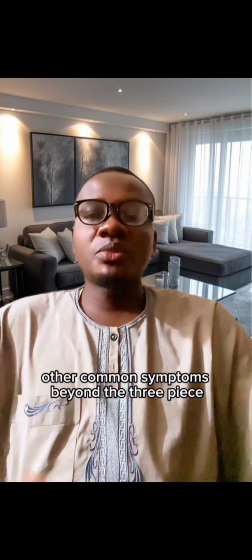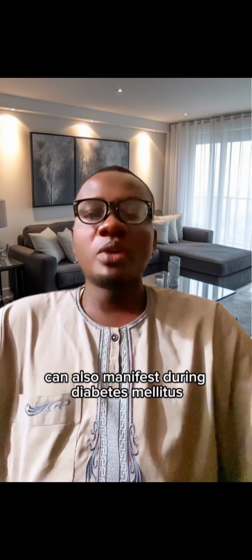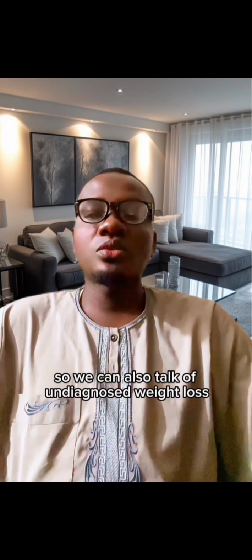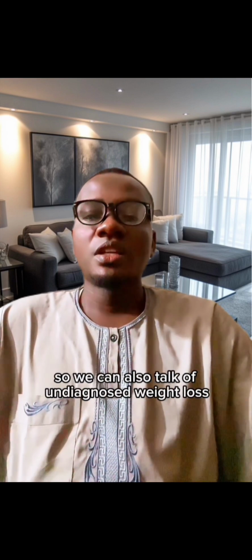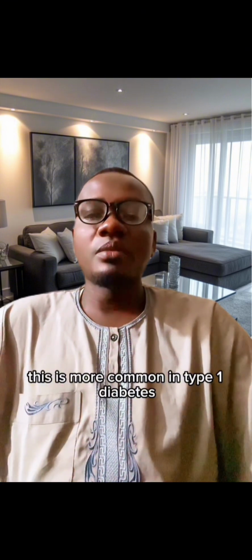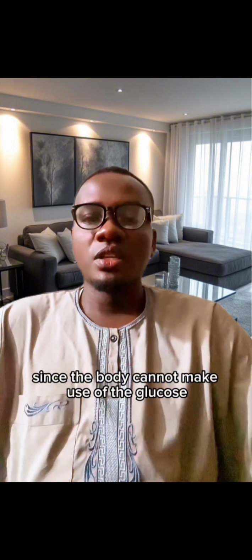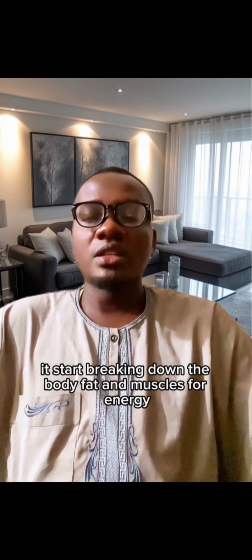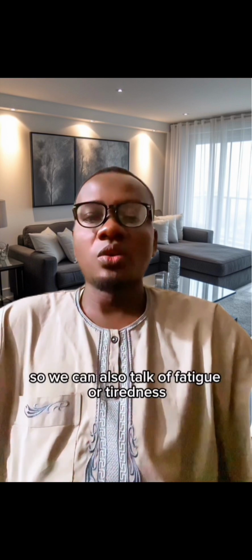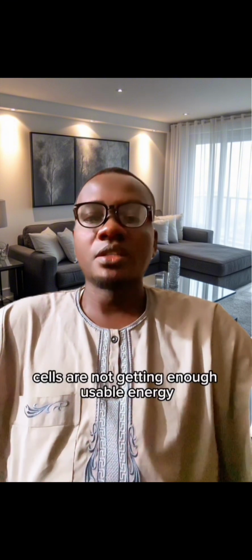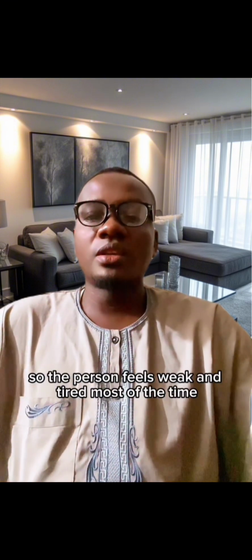Other common symptoms beyond the 3Ps can also manifest during diabetes mellitus. So we can also talk of unexplained weight loss. This is more common in type 1 diabetes. Since the body cannot make use of the glucose, it starts breaking down body fat and muscles for energy. We can also talk of fatigue or tiredness. Cells are not getting enough usable energy, so the person feels weak and tired most of the time.